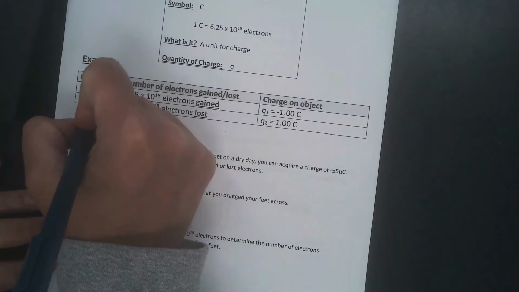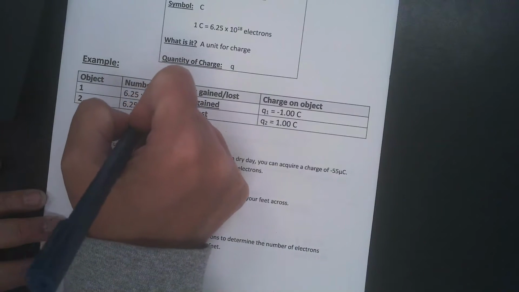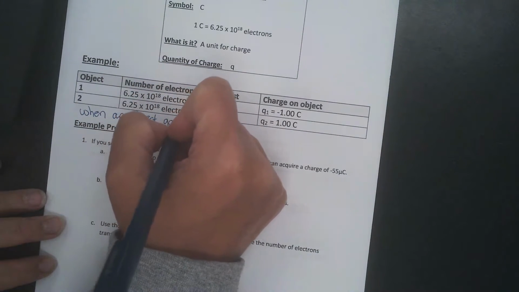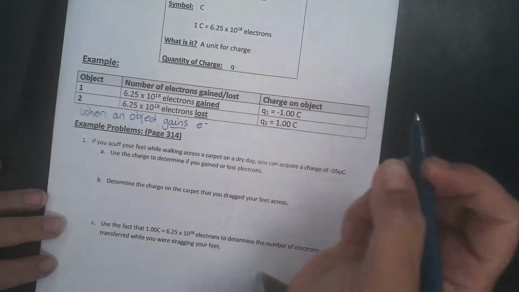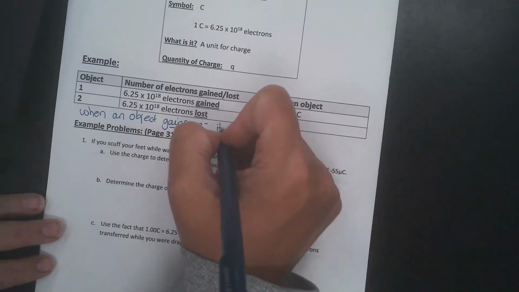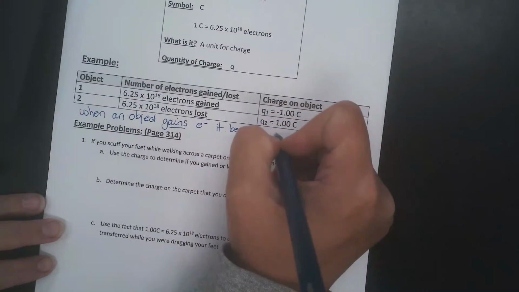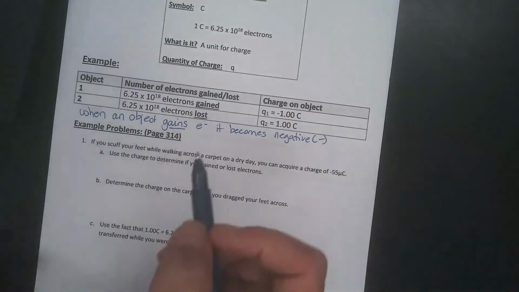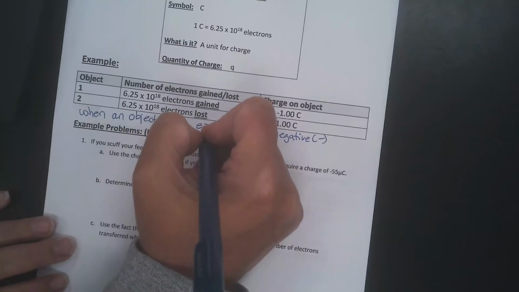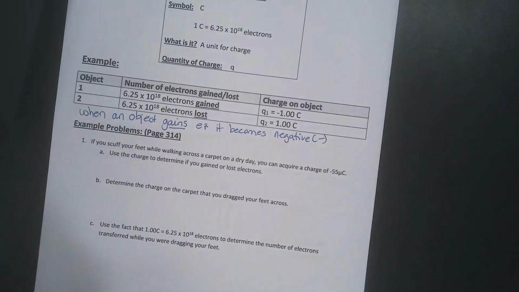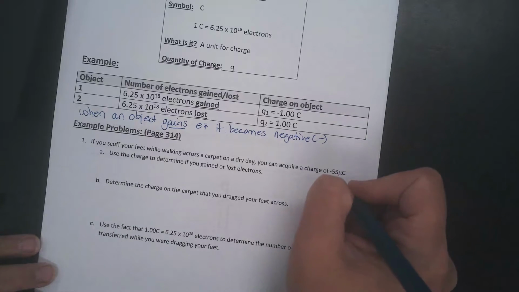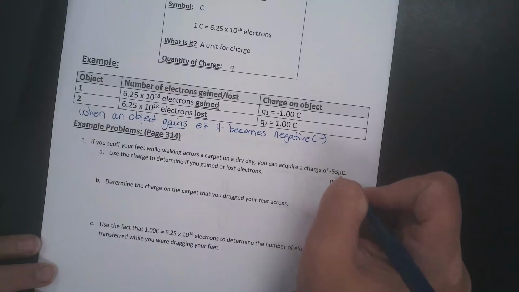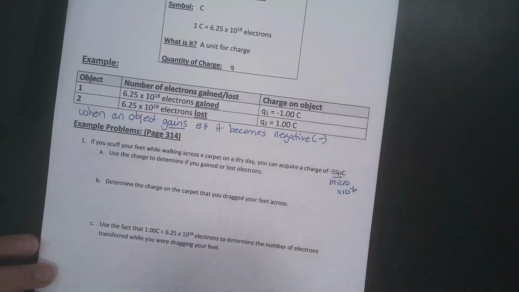When the object gains an electron, it becomes negative. So, it's evident here, we get the negative sign there. So if you scuff your feet while walking across a carpet on a dry day, you can acquire a charge of negative 55 microcoulombs. The symbol here is micro, which means times 10 to the negative 6.